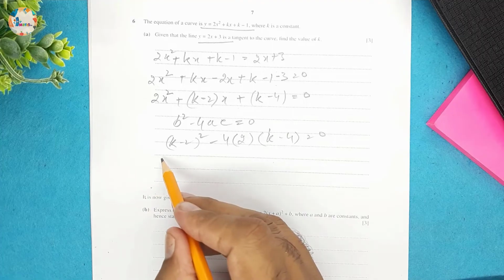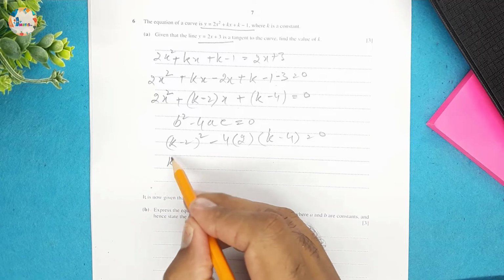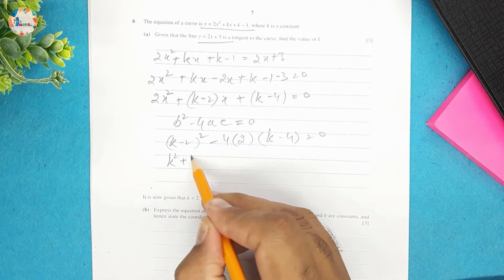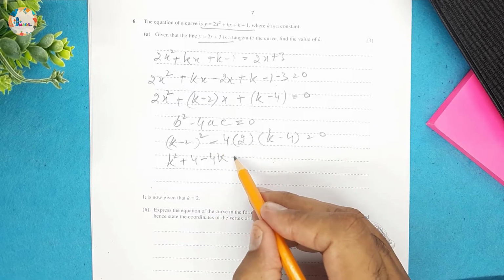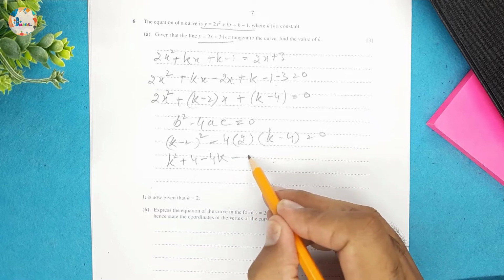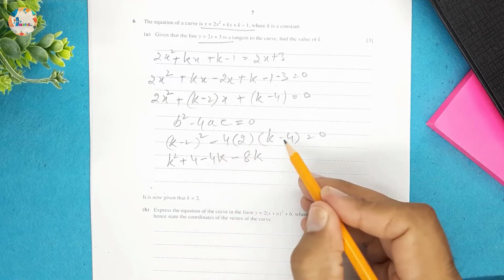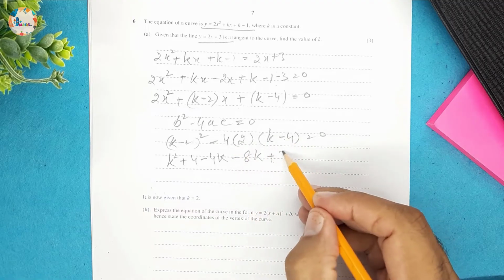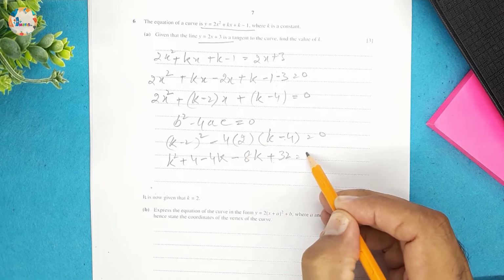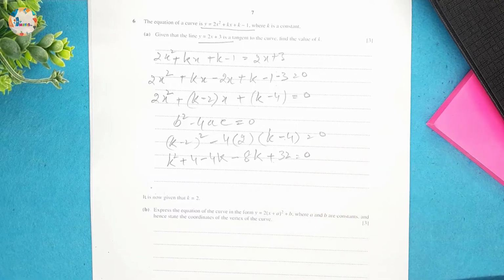Now we can just open this. This will be k squared plus 4 minus 4k, and minus 8k, and this into this will be plus, so plus 8 into 4, which is 32, is equal to 0.